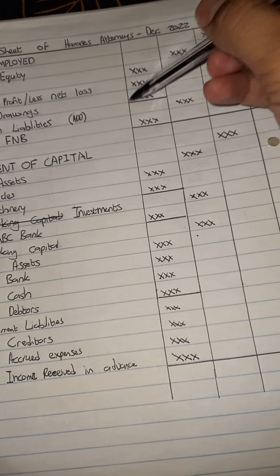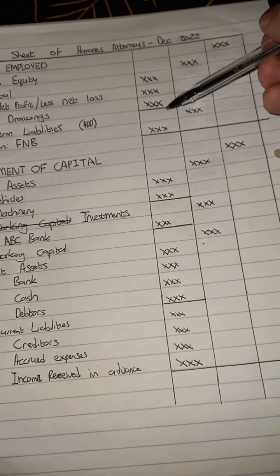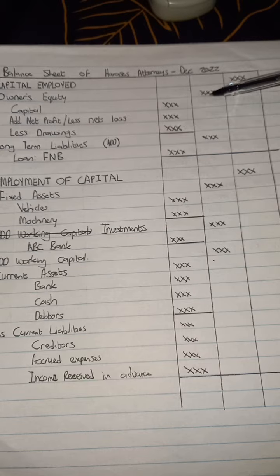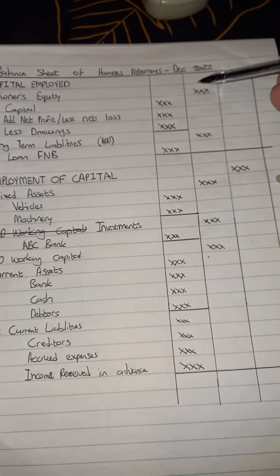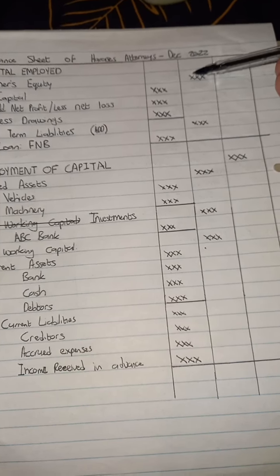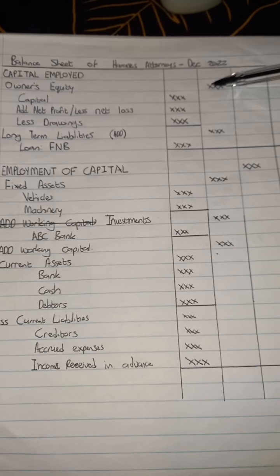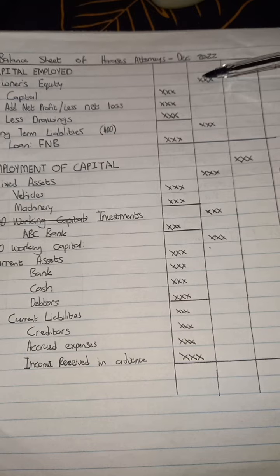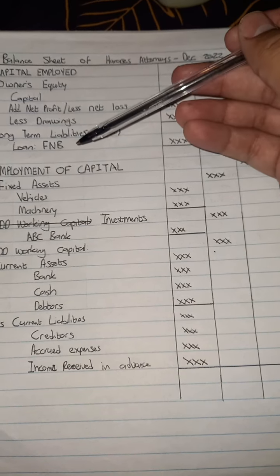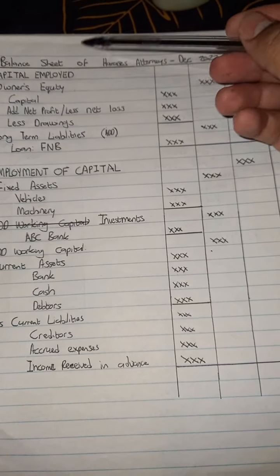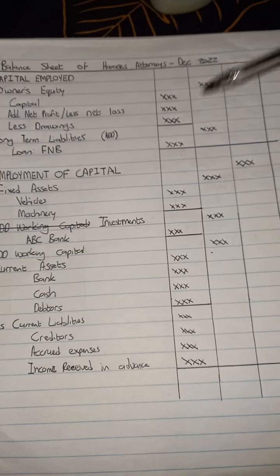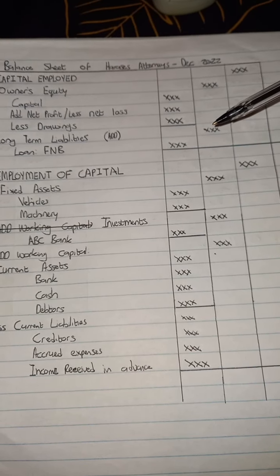And then you just draw a calculation line and write your answer right next to owner's equity in the middle column. Now, we didn't get an exercise with the following part, but if it so happens that we got a loan from somewhere, our long-term liabilities also get added into the capital employed because we're trying to see where the funds for our business come from.